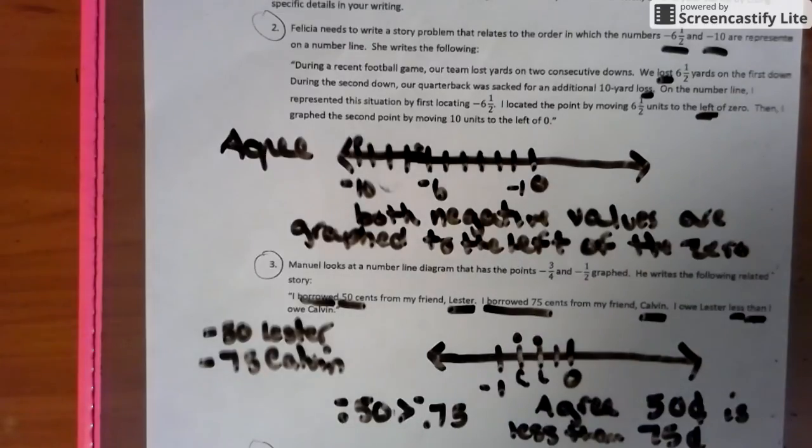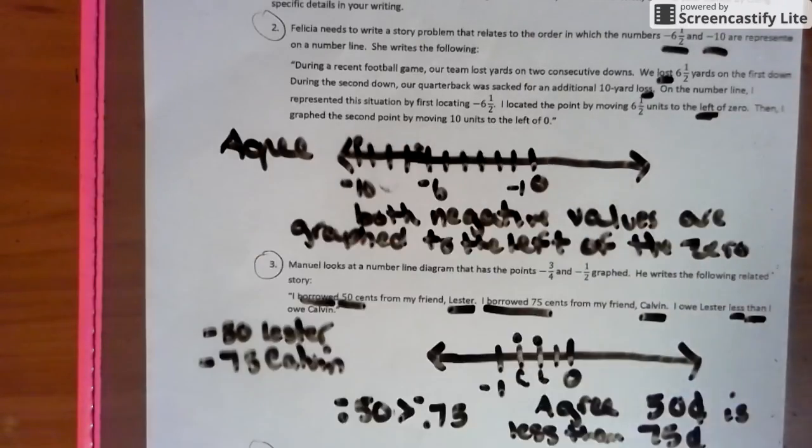Now, what you're going to be doing today in class or tomorrow in class is you're going to be trying to create some based off of just having a number line, so you get to create your own story. I hope this all makes sense.